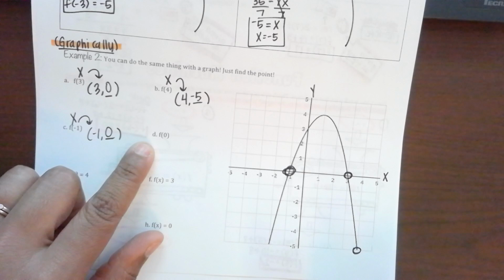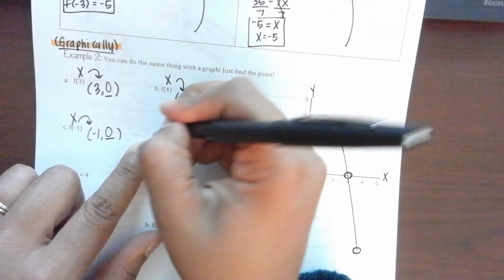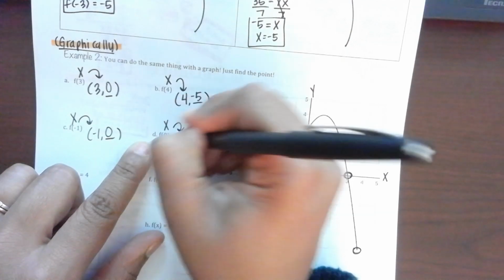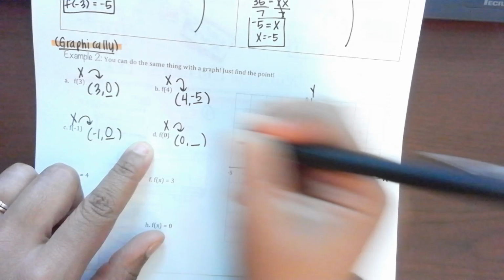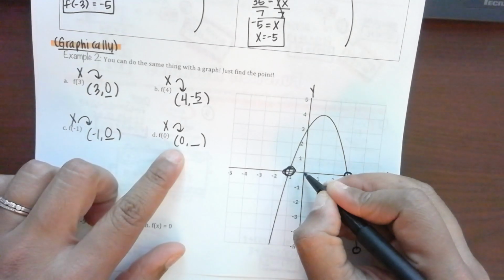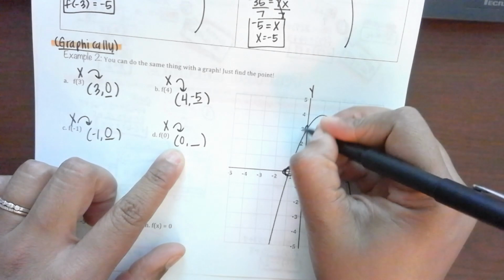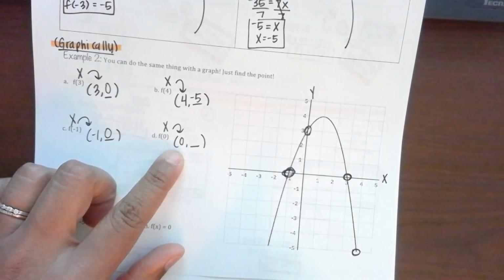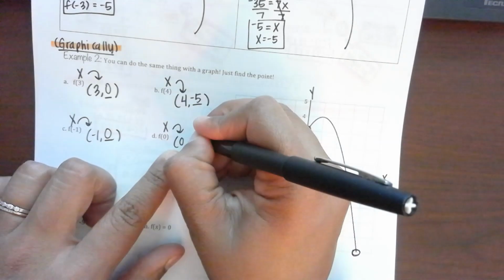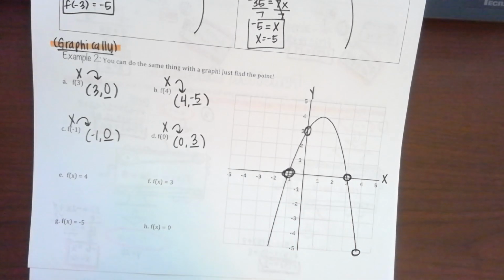Looking at D, f of 0. Do they give me x or y? X. So from the origin, do I need to go anywhere? No. But for y, where do I need to go? Up, how far? 3. Because that's where it hits it. That makes that a y-intercept. Any questions there?